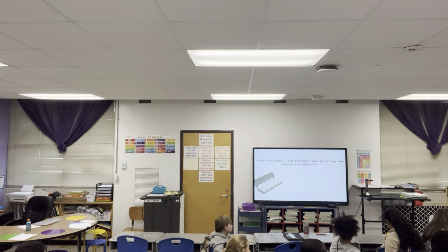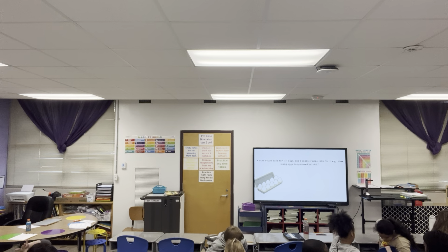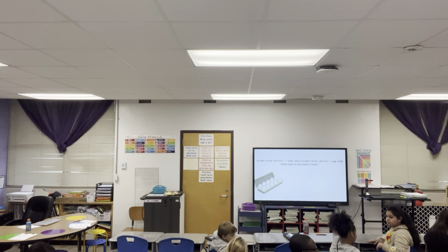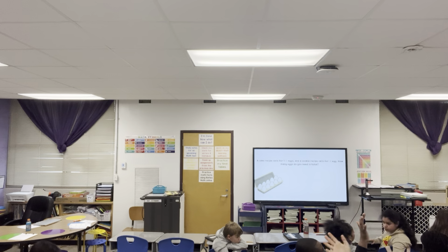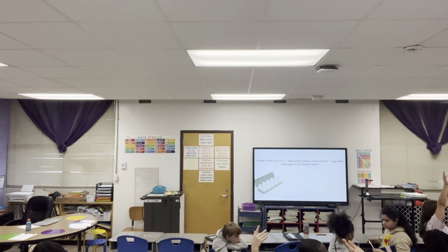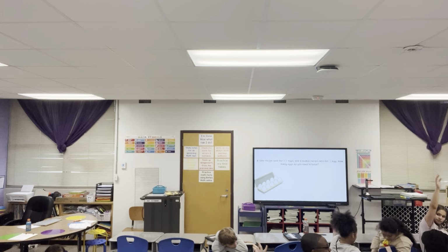So is this addition or subtraction? Addition. Okay. So what is the least common denominator for 2 and 4? Jada. 8. I mean, okay, 4. 8? We could use 8, but what's the least? 4. Okay.